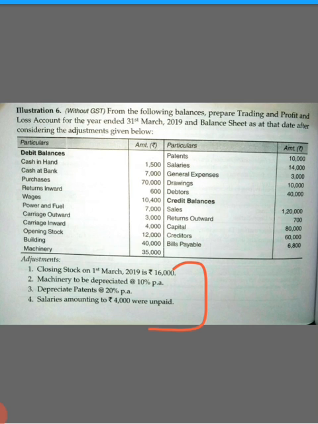Now we have recorded all our adjustments. Now we will do this question one by one. Items: cash in hand, we record it on the asset side; cash at bank, asset side; purchase, trading account debit side, and from purchase we will deduct purchase return, that is return outward. Then return inward we will deduct from the sale on the trading account credit side, sale less return inward.